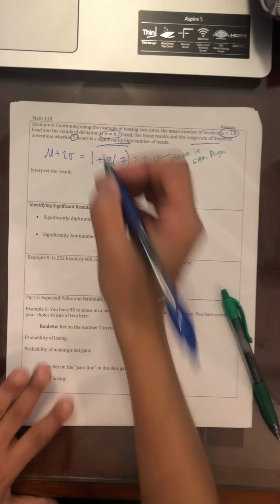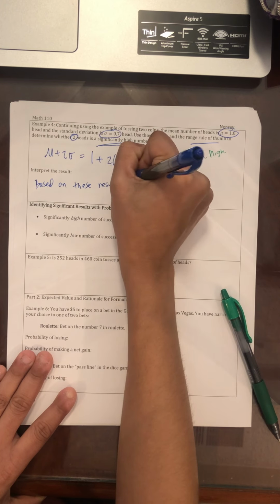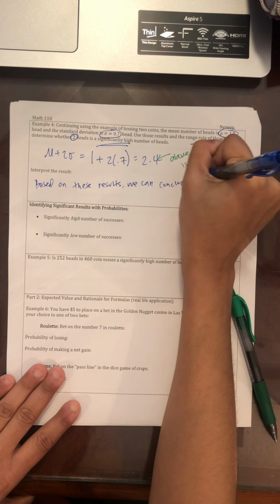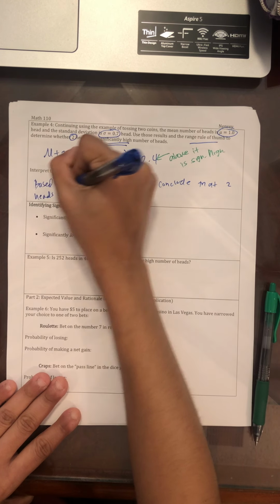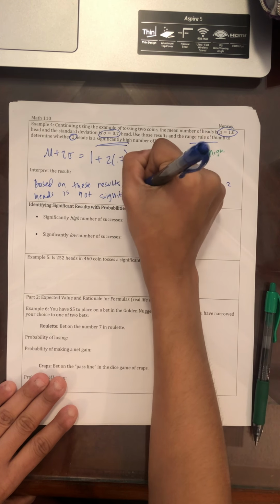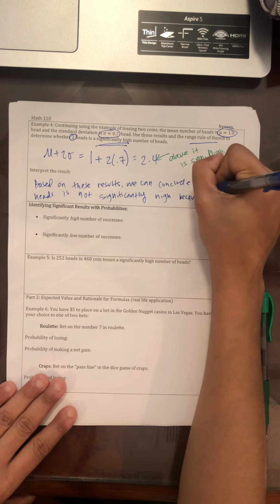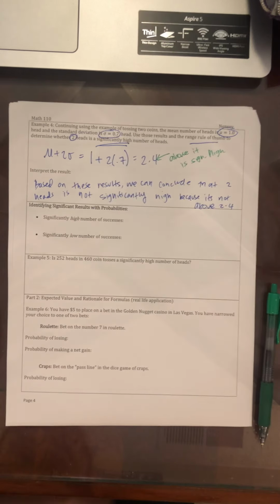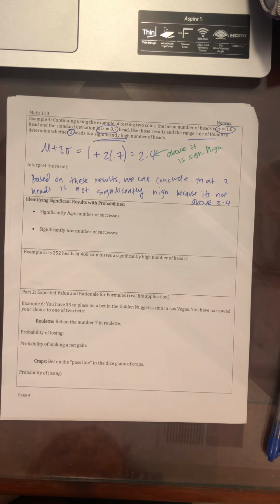So when you interpret the results, based on these results, we can conclude that 2 heads is not significantly high because it's not above 2.4. It's below it, and I'm only asking for significantly high. Again, that's a perfect sentence.